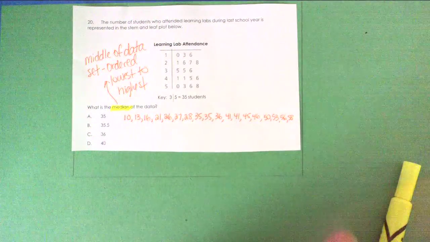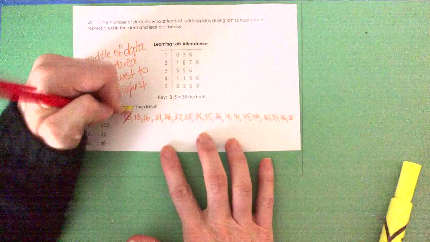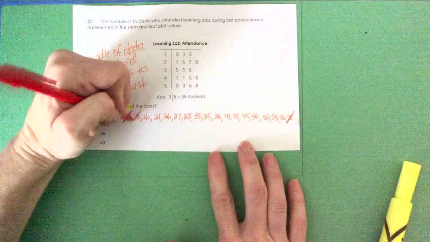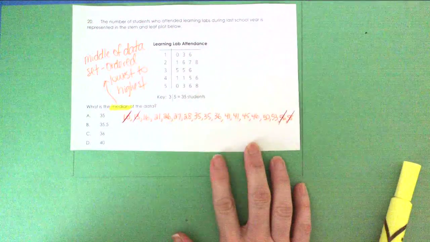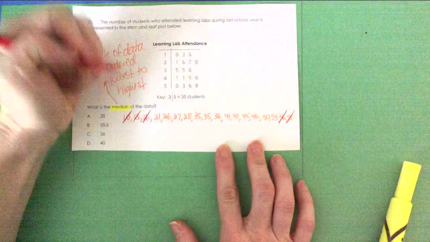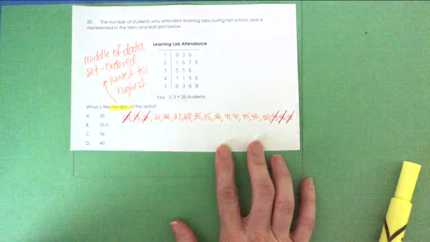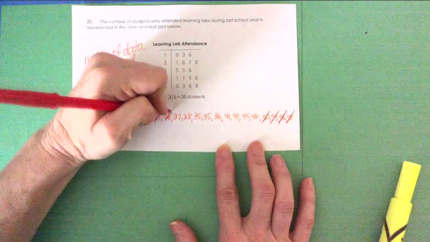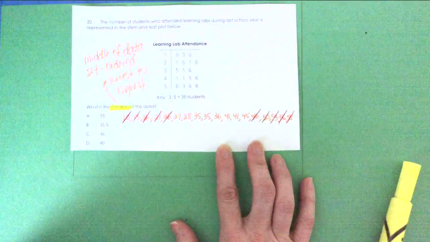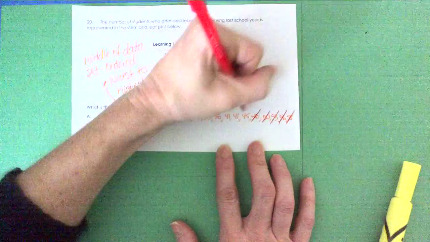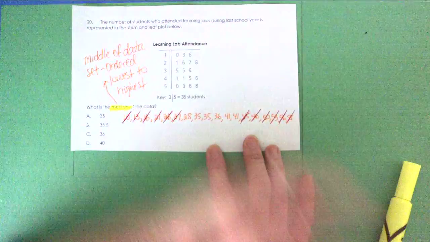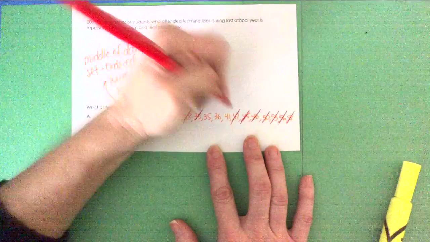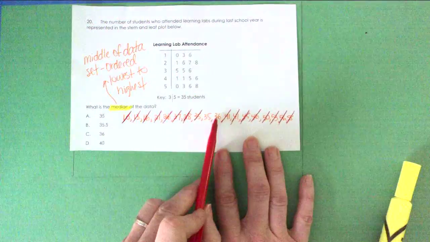Okay, now I'm going to start crossing off to the middle. Here we go. 10 goes with 58. 13 with 56. Being very careful here. 16 with 53. 21, 50. 26, 46. 27, 45. 28, 41. 35, 41, and now I'm left with 2 in the middle.